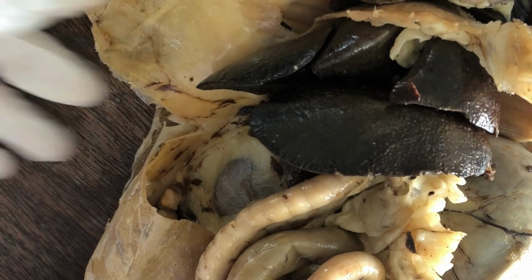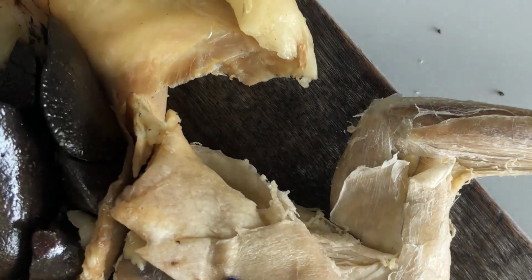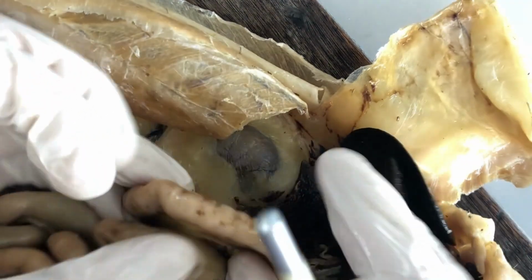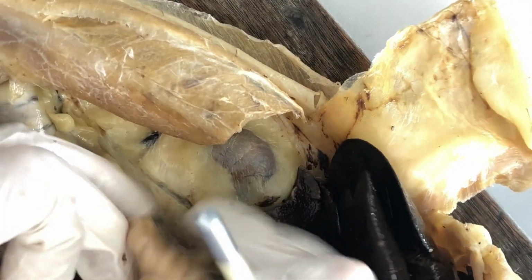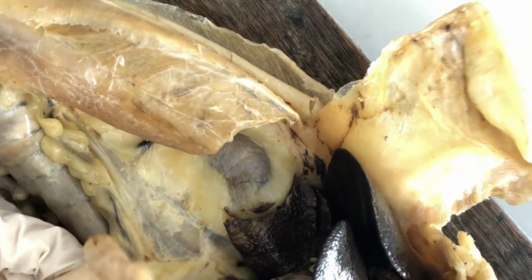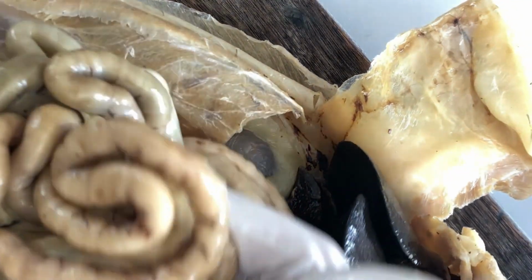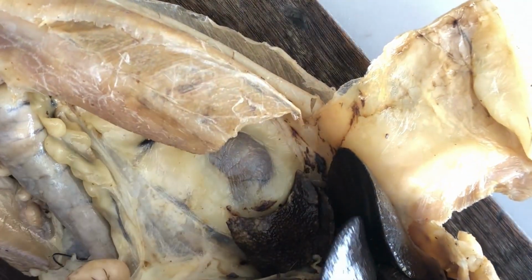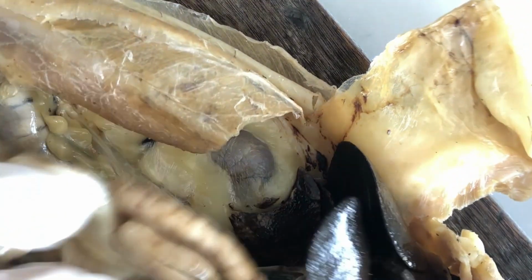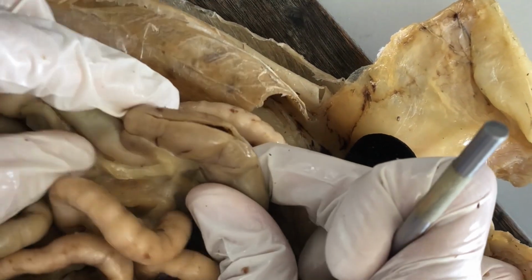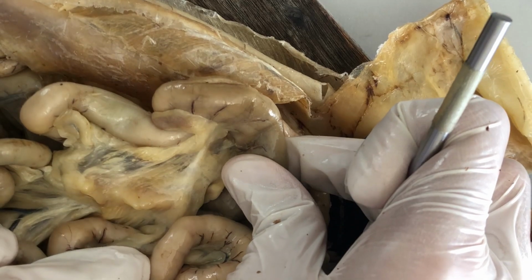Okay, that's it for the duodenum. So now the foodstuffs pre-digested by the stomach will be further digested by the pancreatic enzymes and bile acids. And then it will go down to the jejunum, as I said. And then finally into the ileum, the distalmost segment of the small intestine, before it enters the colon, the large intestine.